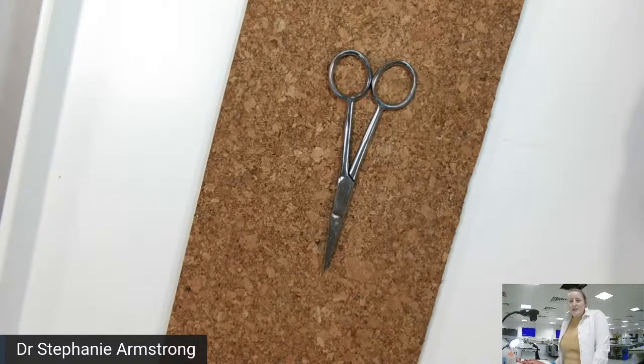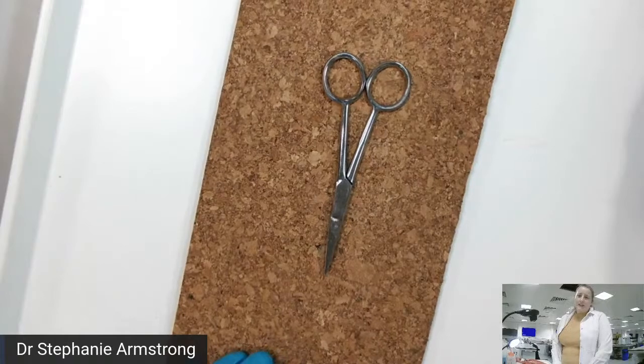One of the things that I teach is anatomy and physiology. So what we're going to do today is have a look at some of the organs that we have in our bodies, and we're going to start off by having a look at our heart. We're going to do a bit of a dissection so that we can see what our hearts look like inside our bodies.